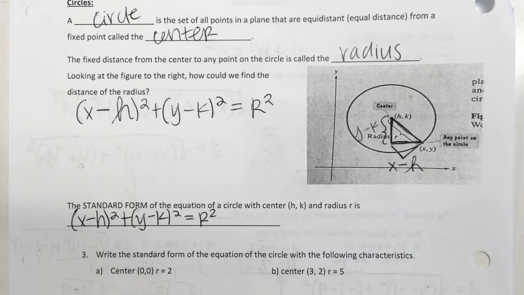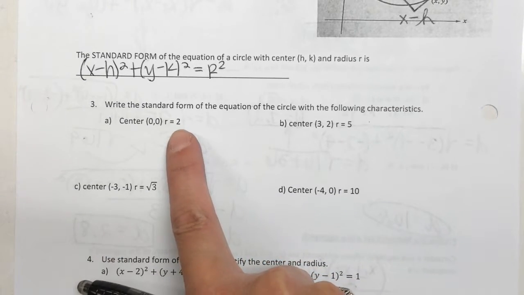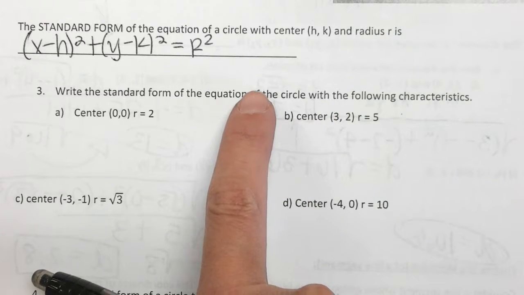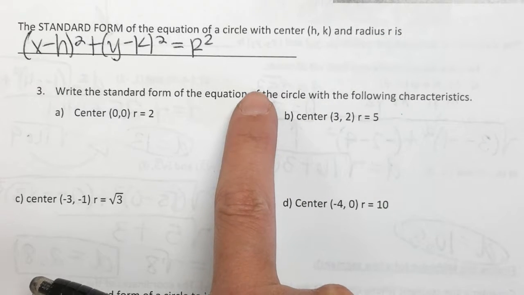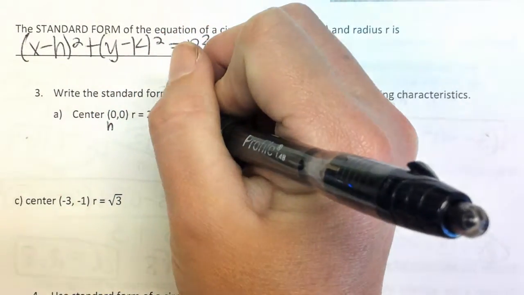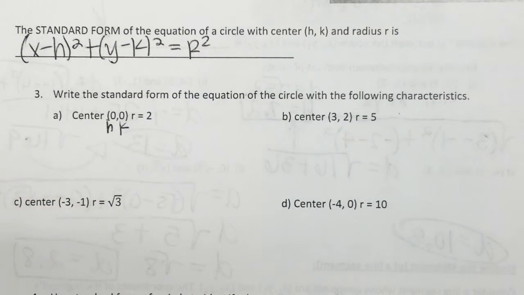Can you just draw the what now? Sure. Alright, so we're going to take these characteristics of a circle, the center 0, 0, and radius 2, and we're going to write it in standard form. So the 0 right here is actually our h. It's always going to be h because it comes before k in the alphabet. And the other 0 is going to be our k. So think x and y except h and k.